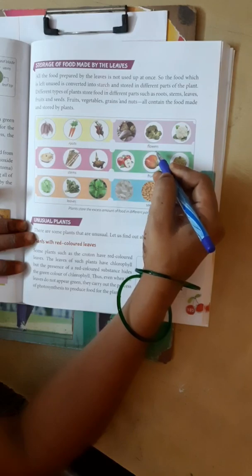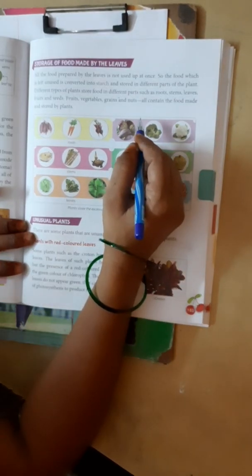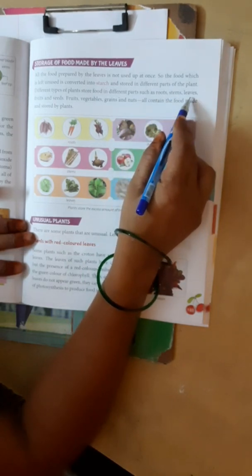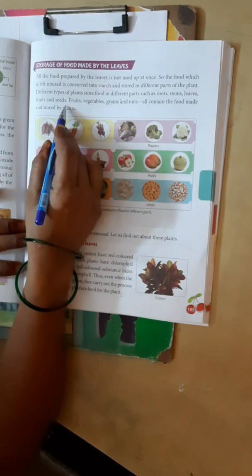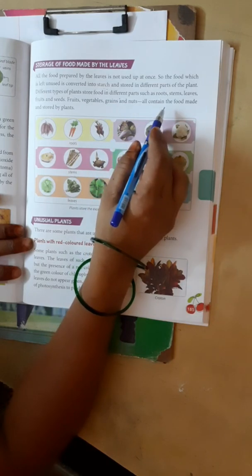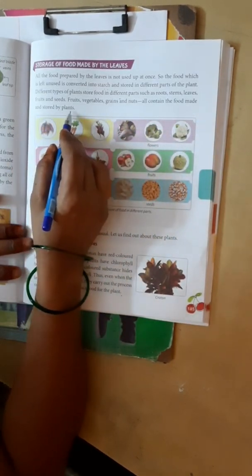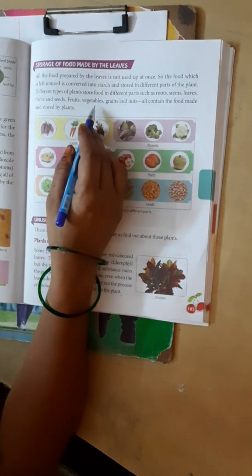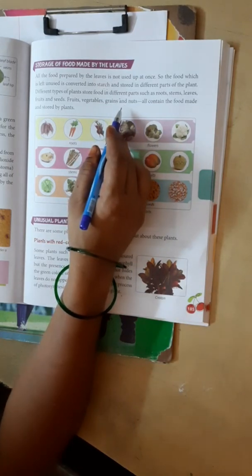ನಾನು ಇಲ್ಲಿ ಮೊದಲೇ ಹೇಳಿದೆ. ಹಾಗಾದರೆ ಕೆಲವೊಂದು ಪ್ಲಾಂಟ್ಸಲ್ಲಿ ಫುಡ್ ಯಾವ ರೀತಿ ಸ್ಟೋರ್ ಆಗ್ತದೆ, ಇನ್ ದ ಫಾರ್ಮ್ ಆಫ್ ರೂಟ್ಸ್, ಇನ್ ದ ಫಾರ್ಮ್ ಆಫ್ ಸ್ಟೆಮ್ಸ್, ಇನ್ ದ ಫಾರ್ಮ್ ಆಫ್ ಲೀವ್ಸ್, in the form of fruits and seeds. Understand? So fruits, vegetables, grains and nuts all contain the food made. So food made and stored by plants. ನೋಡಿ, ಎಲ್ಲವೂ ಸಹ ಕೆಲವೊಂದು ಫ್ರೂಟ್ಸಲ್ಲಿ, ಇನ್ನು ಕೆಲವು ವೆಜಿಟೇಬಲ್ಸ್, ಗ್ರೈನ್ಸ್ ಮತ್ತು ನಟ್ಸ್ ಎಲ್ಲ ಫಾರ್ಮಲ್ಲೂ ನಮಗೆ ಫುಡ್ ಸ್ಟೋರ್ ಆಗ್ತದೆ.